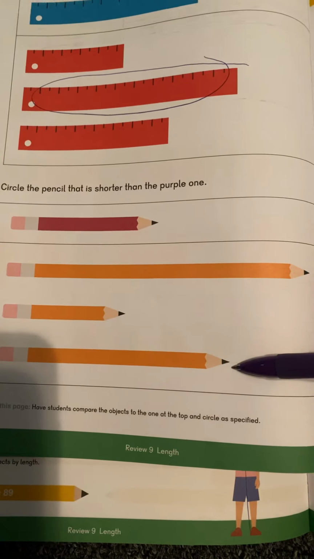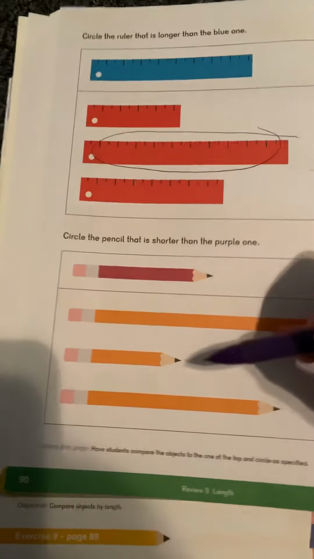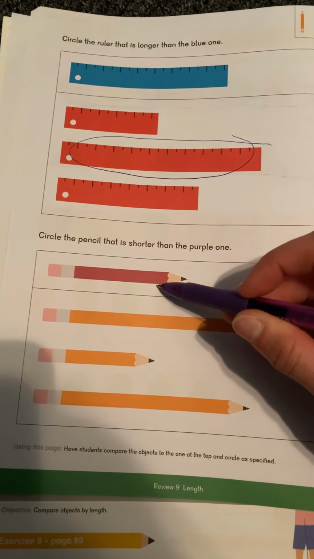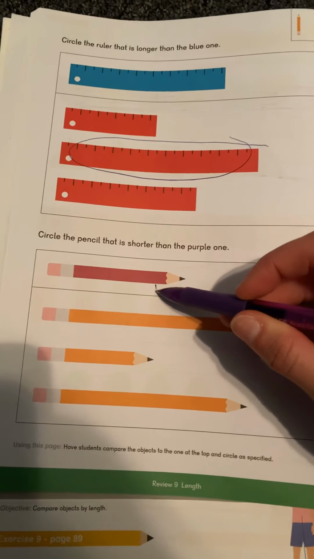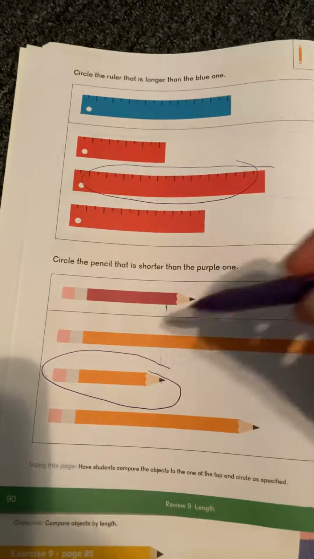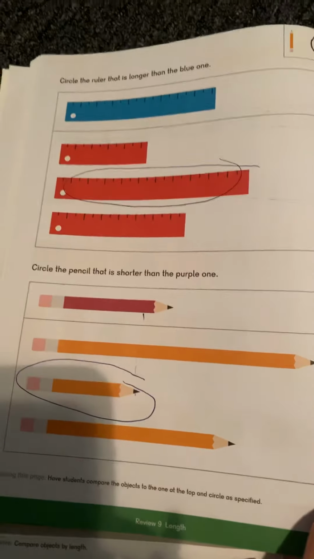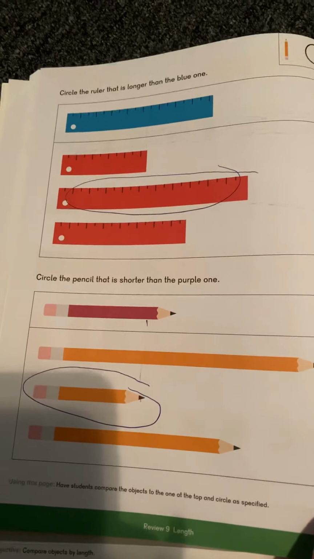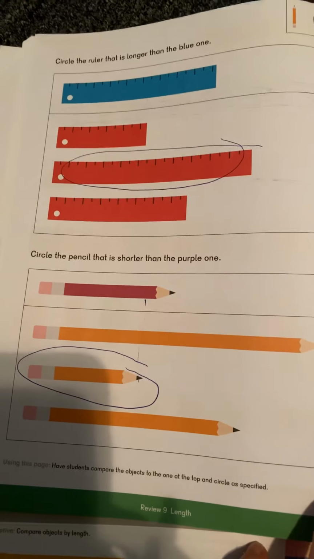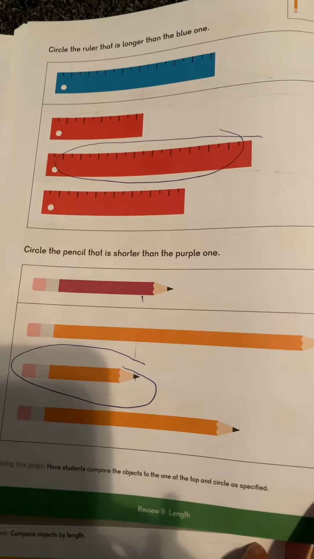Nope, that's longer too. Let's try this one. Let's draw our imaginary line going up. Is this one shorter? It is. You circle that one. Okay. Make sure you take your time and ask your mom or your dad to read you the directions and make sure you follow them because they try to trick you.